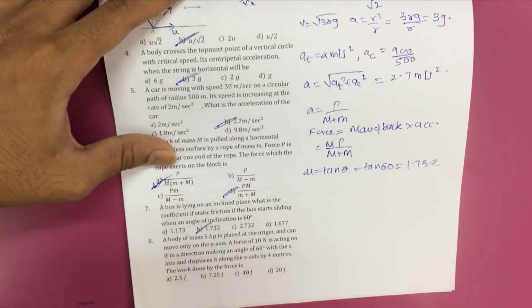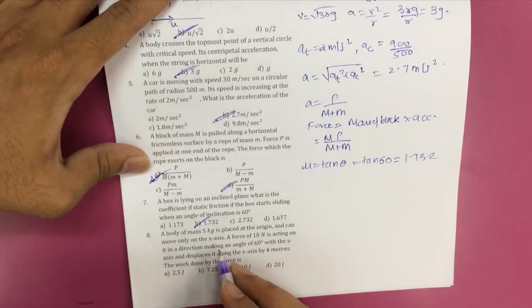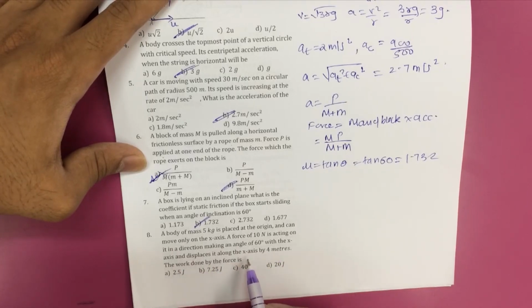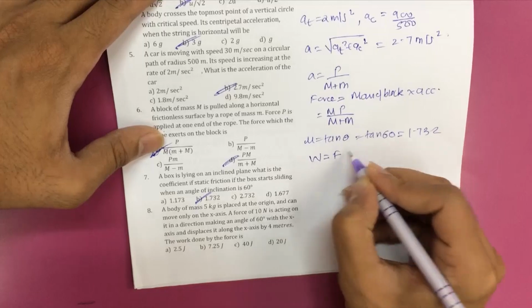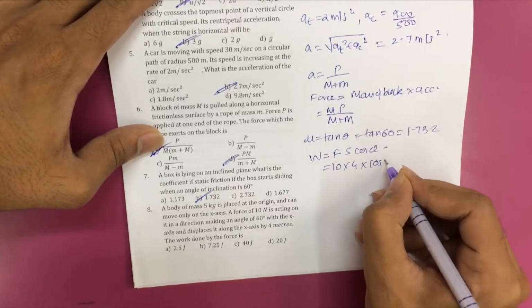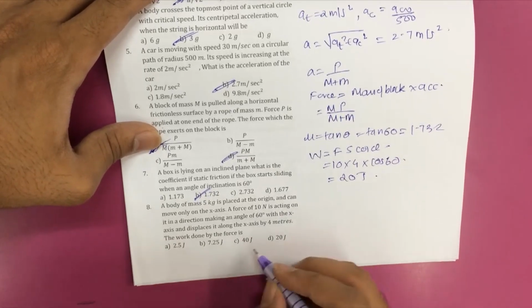Question 8. A body of mass 5 kg is placed at the origin and can move only on the x-axis. A force of 10 Newton is acting on it in a direction making an angle of 60 degree with the x-axis and displaces it along the x-axis by 4 meters. The work done by the force is. So work done is nothing but F s cos theta. So force is 10, displacement is 4, angle with the x-axis is 60 degree. So you get the answer as 20 joules, which is option D. Question 9.